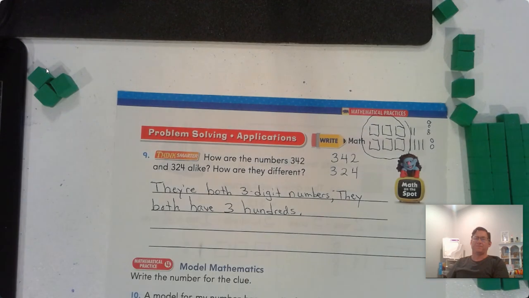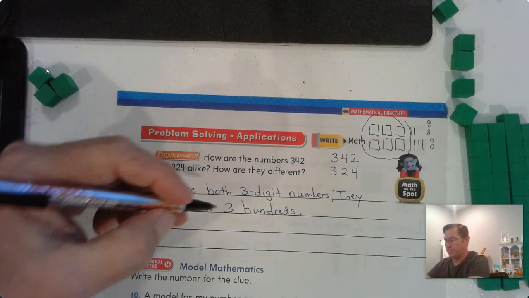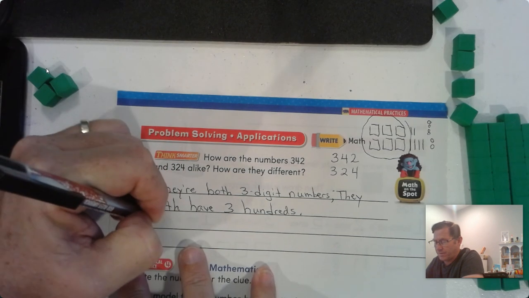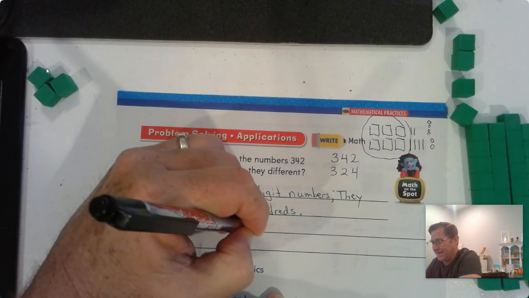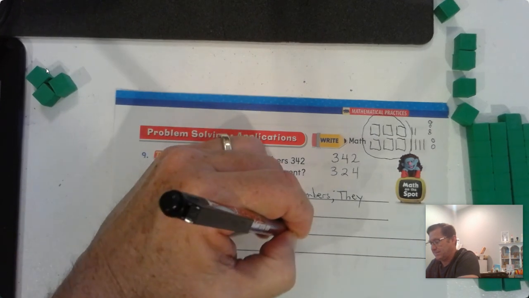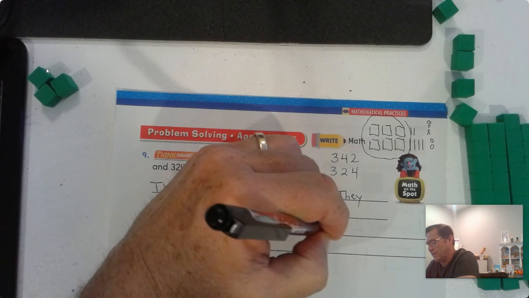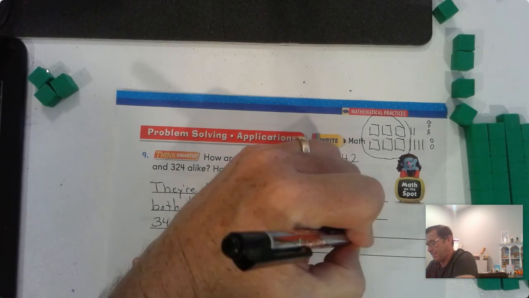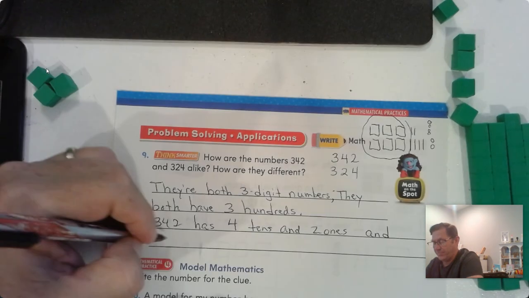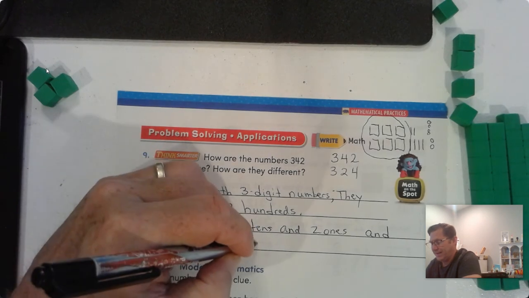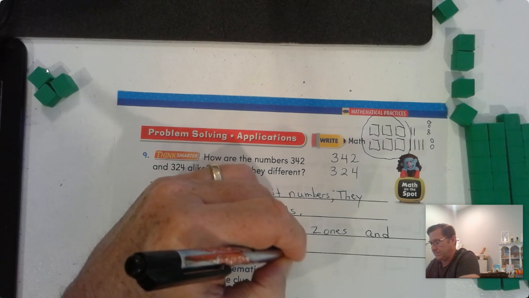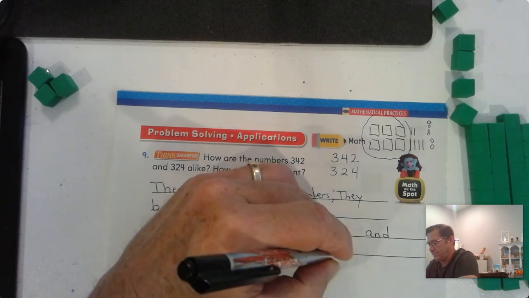So how are they different? Well, 342 has 4 tens and 2 ones, and 324 has 2 tens and 4 ones.